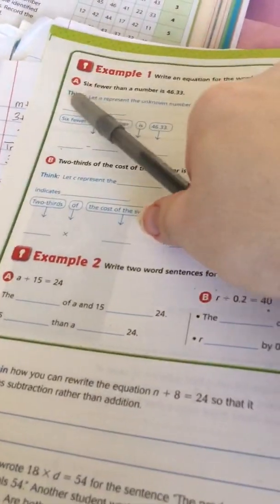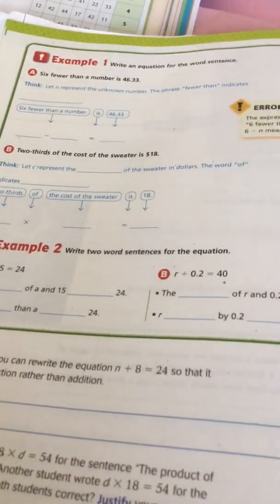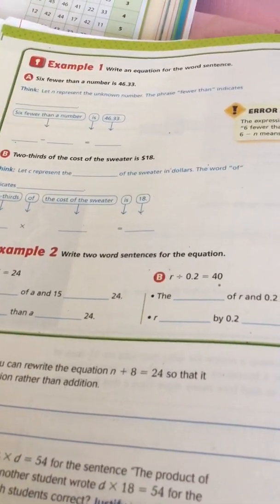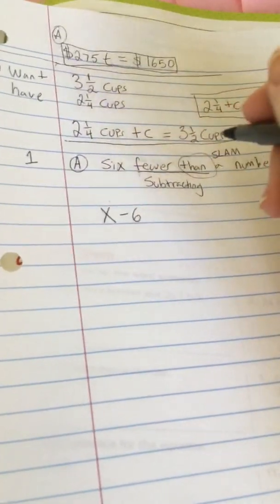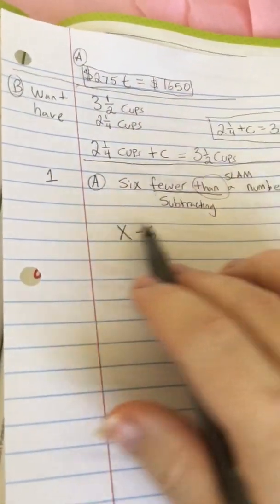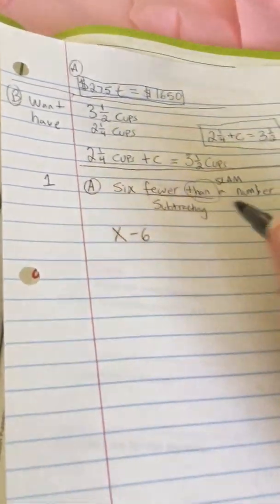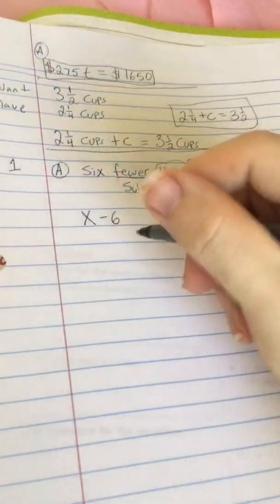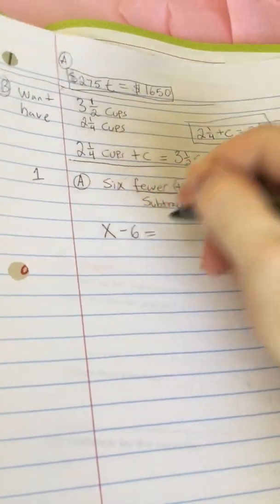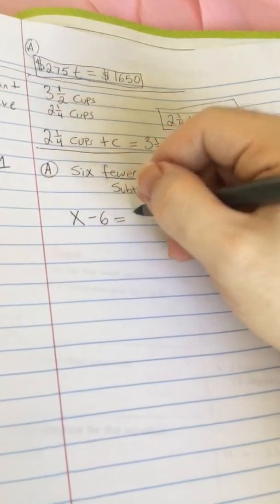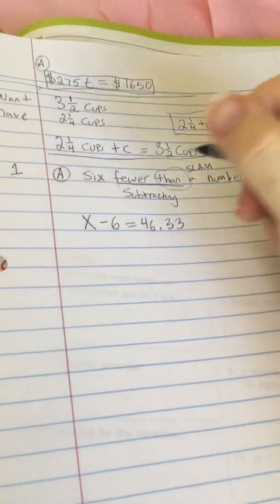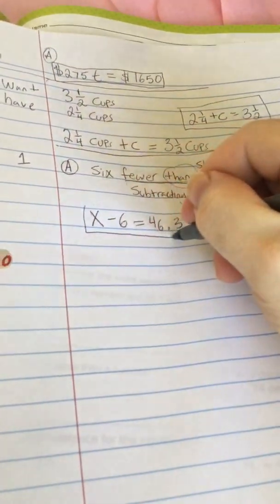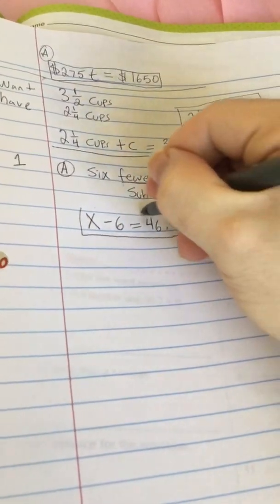So in this case, they're breaking it down for us. 6 fewer than a number. So this is going to end up being x minus 6. Our 6 came after our subtraction. Now we have is, and then we bring down our 46.33. So this is the final answer for 1A.